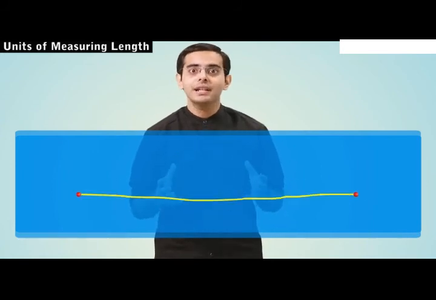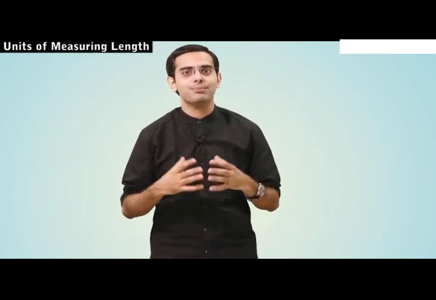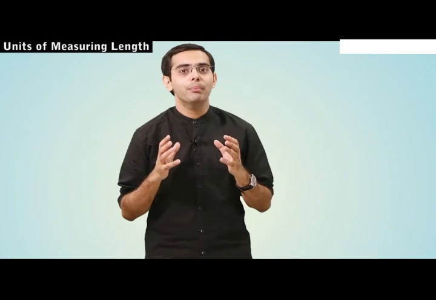And similarly, we measure the length of the circular path by placing the thread along the circular track like this, and then straighten it and measure the length traveled by the object by placing the thread along a meter scale. So with this, I end this module, and in our next module, we are going to discuss moving things.